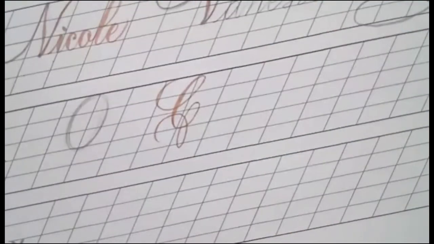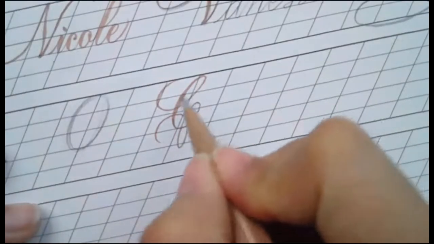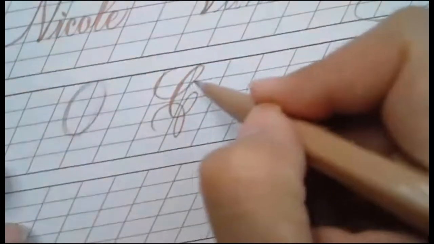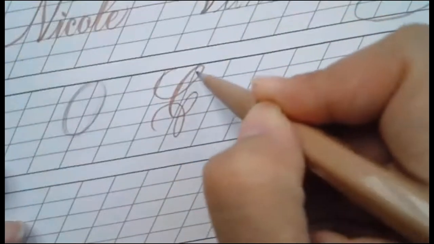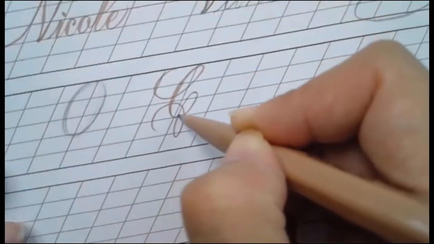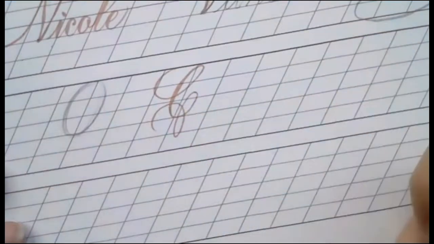Okay, so the tricky part to keeping this readable, you can tell, right? It's very loaded with a lot of strokes going everywhere. The key is to keep your shade on this main part of the letter, but keeping the rest as a hairline.